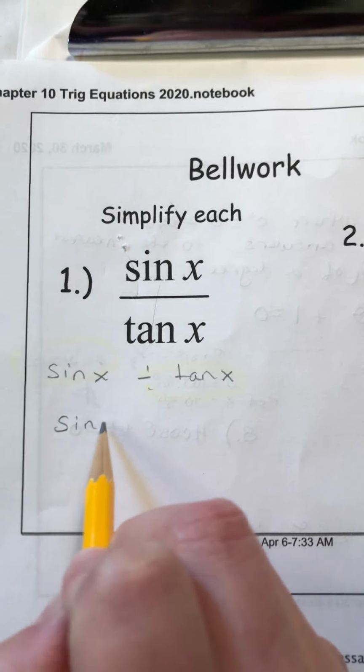But what do you do when you divide fractions? We stay, change, flip, right? So sine x, this becomes times, and we flip. So the cosine x takes the numerator spot and the sine x is in the denominator. So now you probably have an idea what's going to happen next, correct? Who's going to cancel? Sine x, of course. So our final answer is just cosine of x.